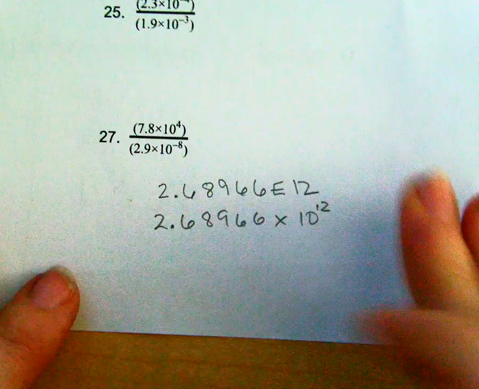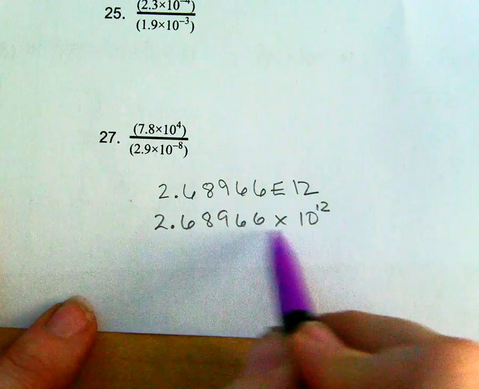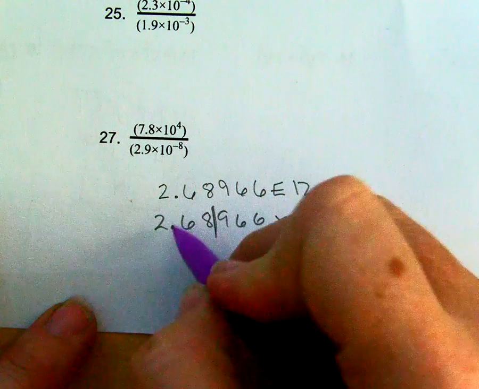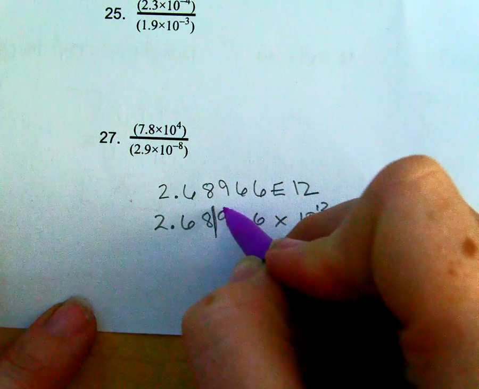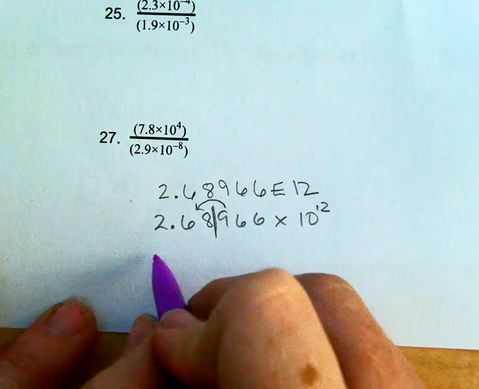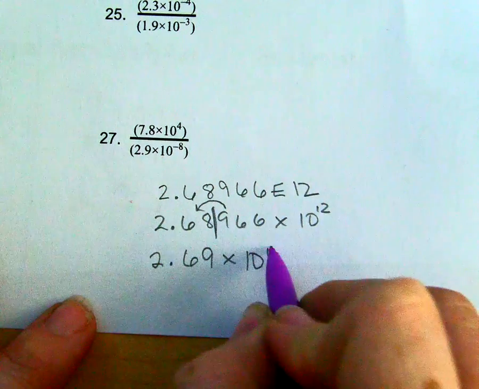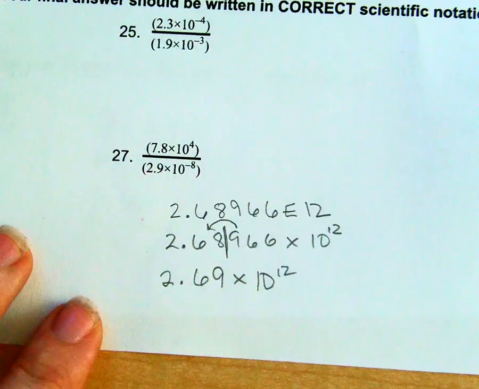And then, on top of that, we don't use all these decimals. We really only want 2 decimal places, 2 numbers after the decimal place. So 9 is going to round 68 up, and it's going to become 69 times 10 to the 12th. So that would be my final answer. Okay?